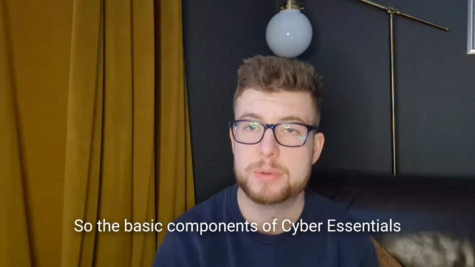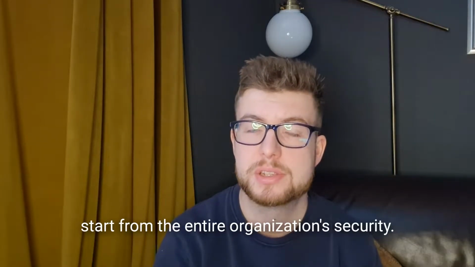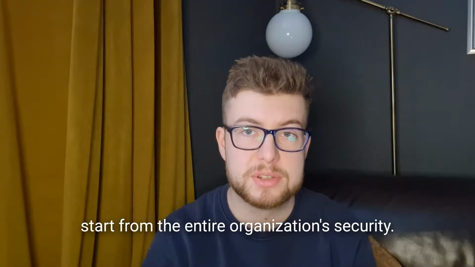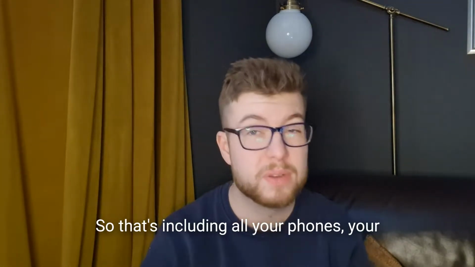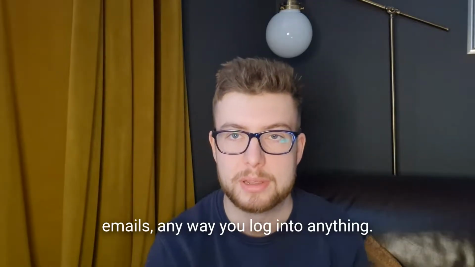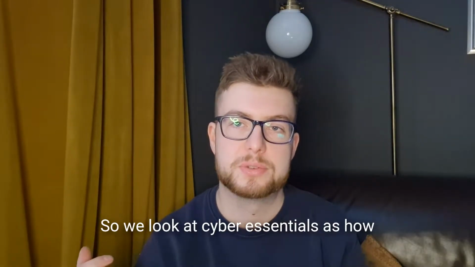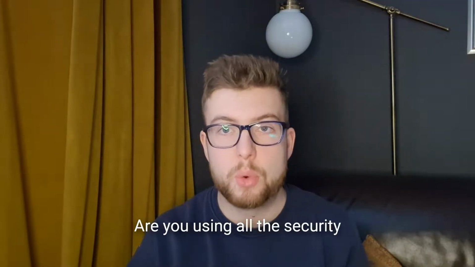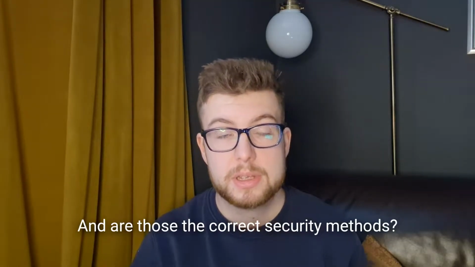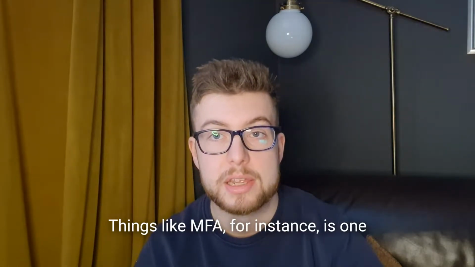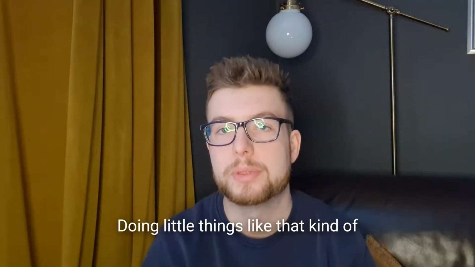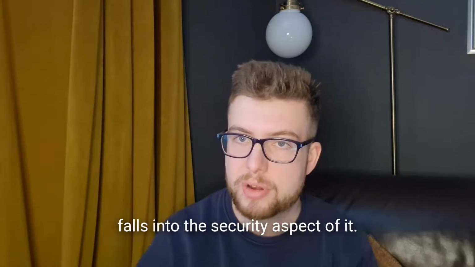So the basic components of Cyber Essentials start from the entire organization's security. That's including all your phones, your emails, and any way you log into anything. So we look at Cyber Essentials as how are you logging into those things? Are you using all the security methods provided to you? And are those the correct security methods? Things like MFA, for instance, is one that is required under Cyber Essentials. If it's available, you must use it. Doing little things like that falls into the security aspect of it.